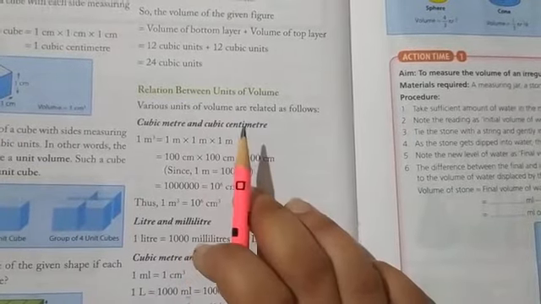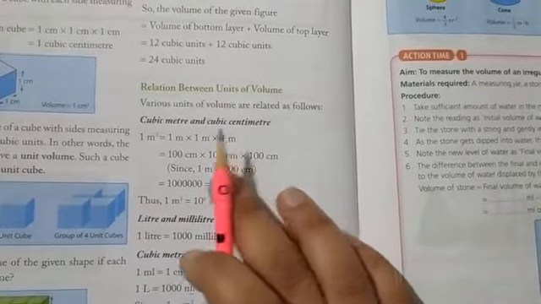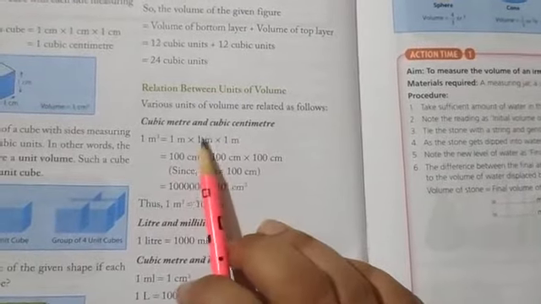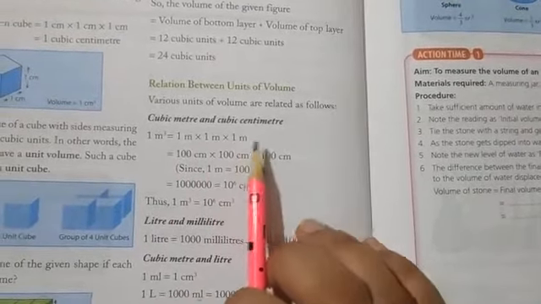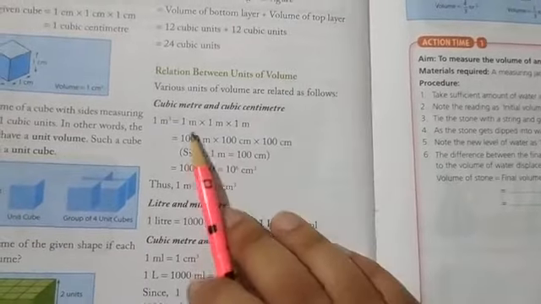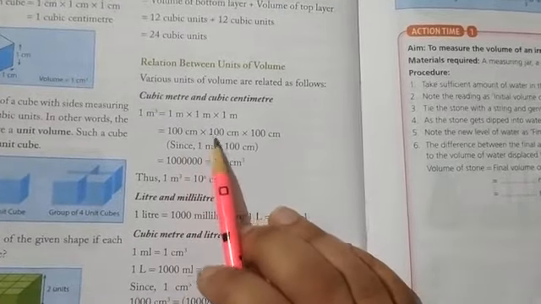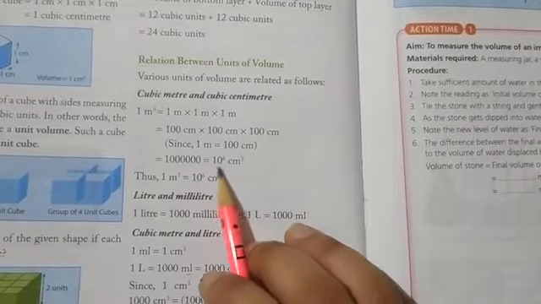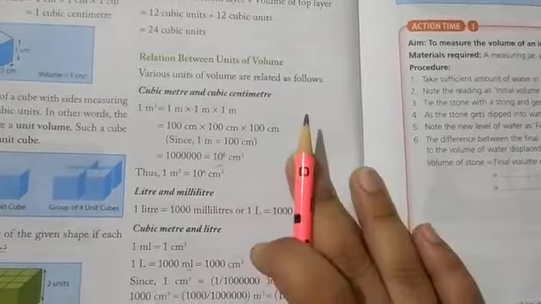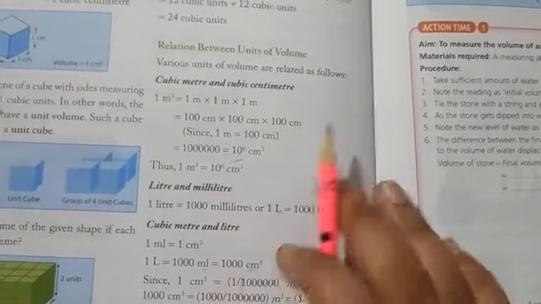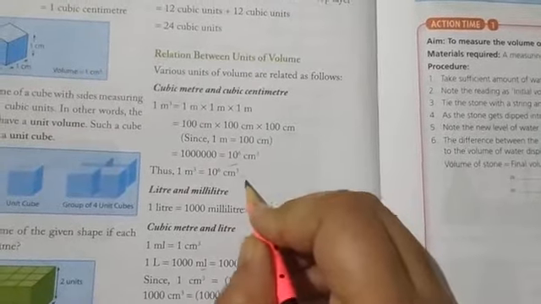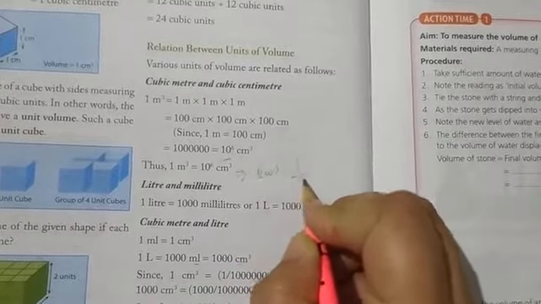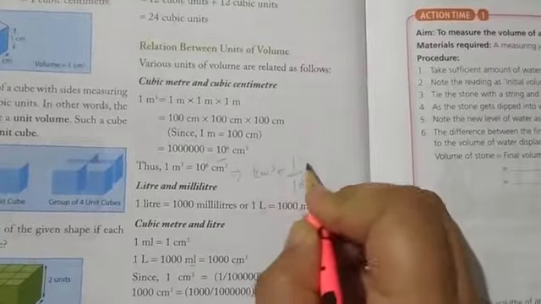So what is the relation between different units of volume? First one is cubic meter and cubic centimeter. As we know, 1 meter cube is equal to 1 meter multiplied by 1 meter multiplied by 1 meter. 1 meter is equal to 100 centimeter. So it will be equal to 100 multiplied by 100 multiplied by 100 centimeter. That will be equal to 10 to the power 6 centimeter cube. So 1 meter cube is equal to 10 to the power 6 centimeter cube. Or we can find out the value of 1 centimeter cube. That will be equal to 1 over 10 to the power 6 meter cube.